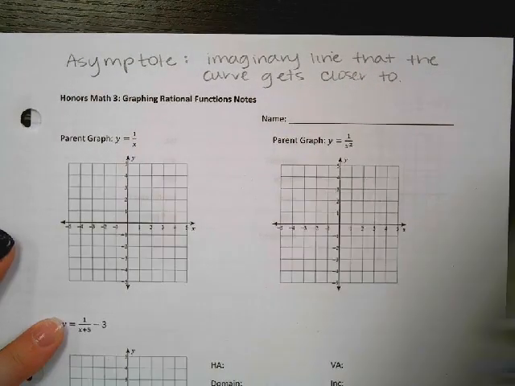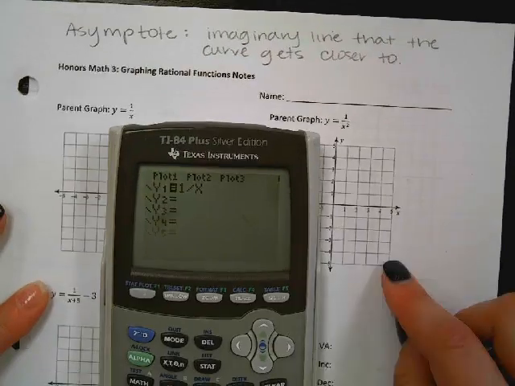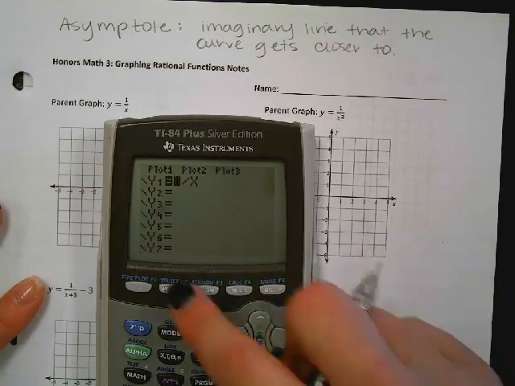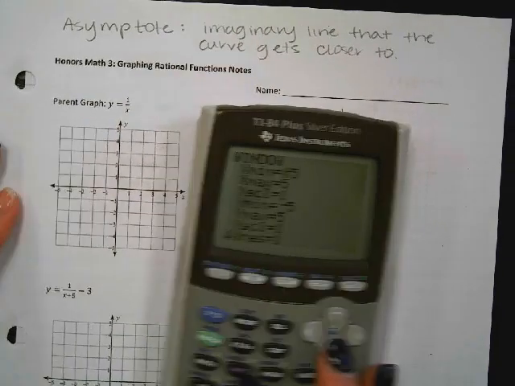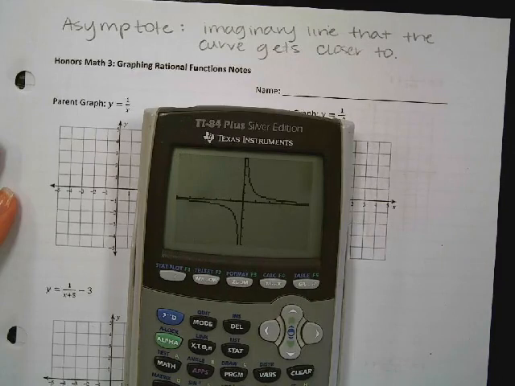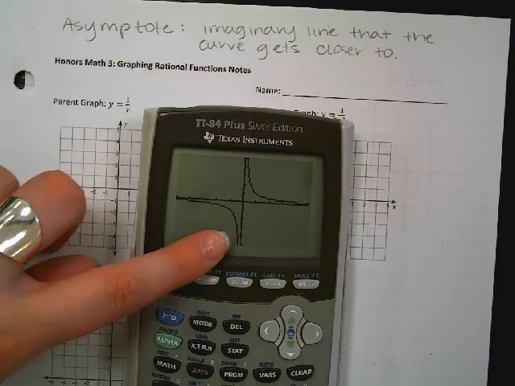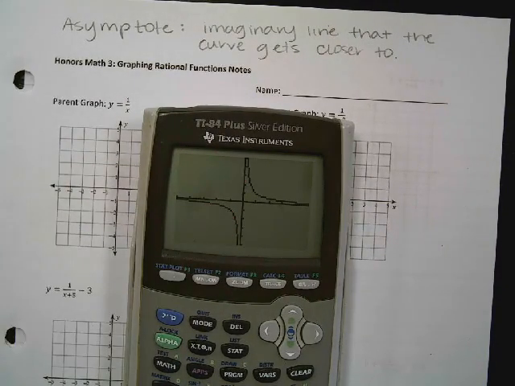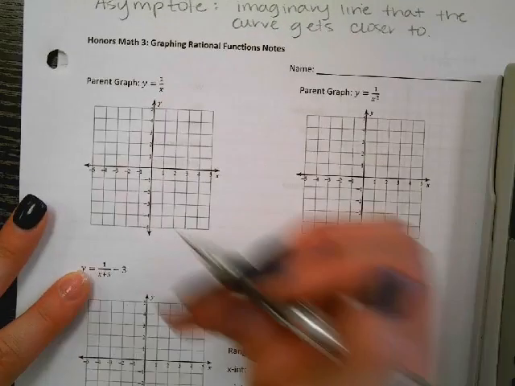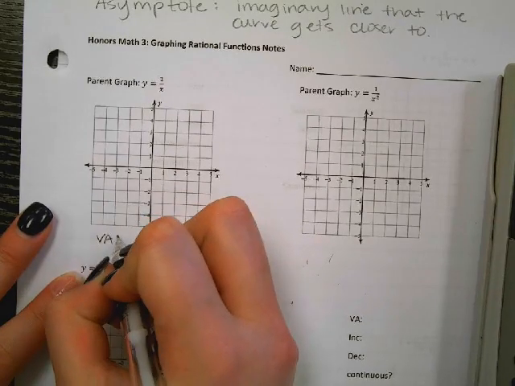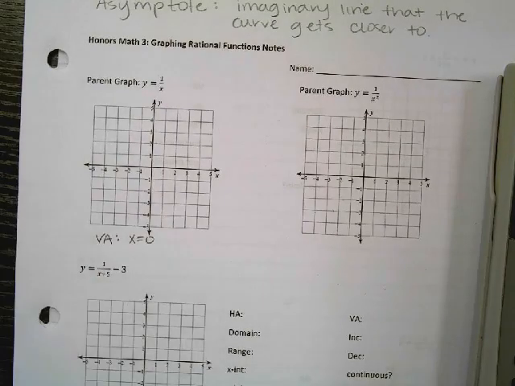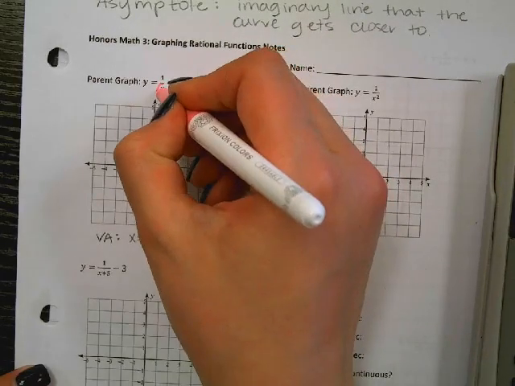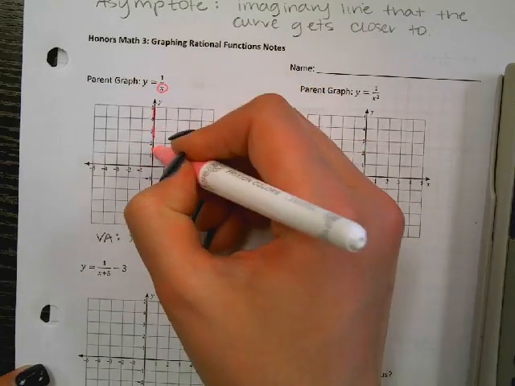So I went ahead and I graphed it on my calculator, so I typed in 1 divided by x. And the window, I went ahead and changed it. I made it go from -5 to 5 each direction, just so that it would be exactly the same size as what's on my paper. And so we have a vertical asymptote at x equals 0, which is the y-axis. So I'm going to go ahead and write this down. Vertical asymptote, x equals 0. So I would actually do this in colors. So vertical asymptote comes from right there.